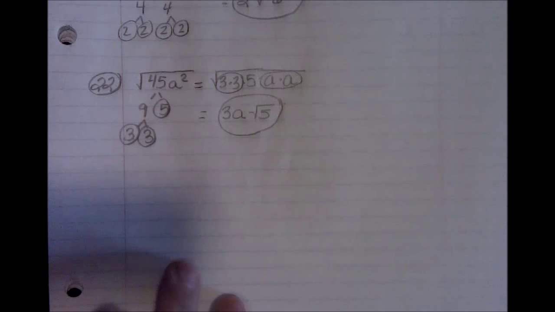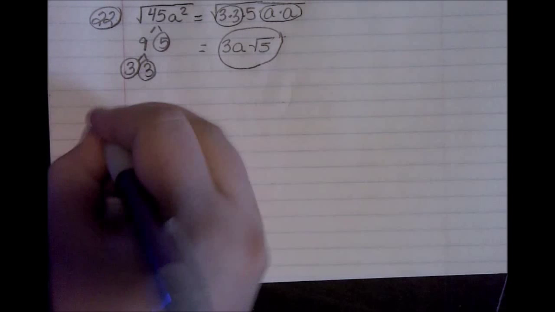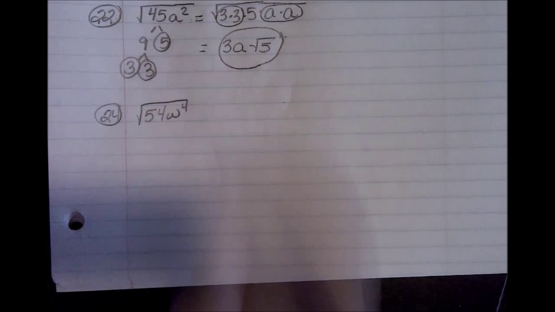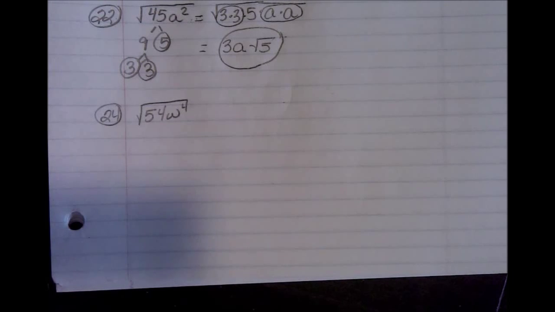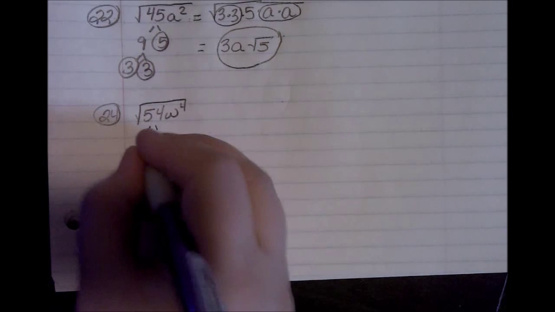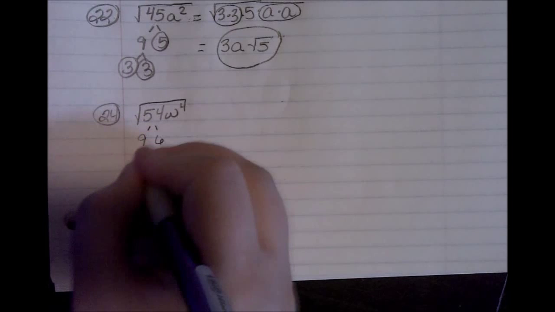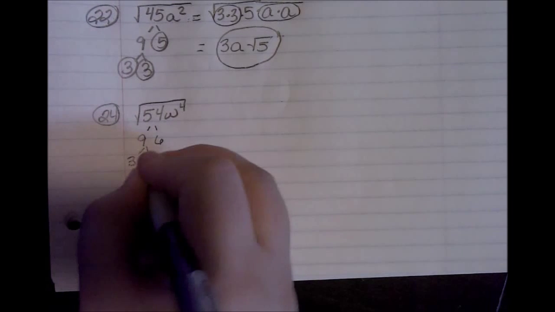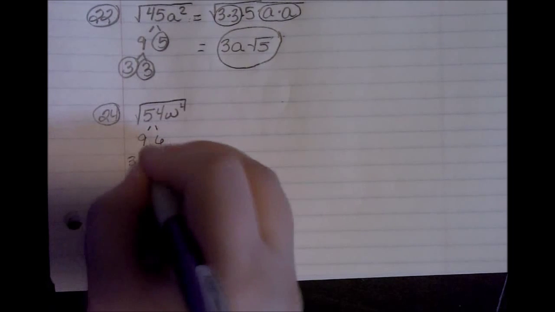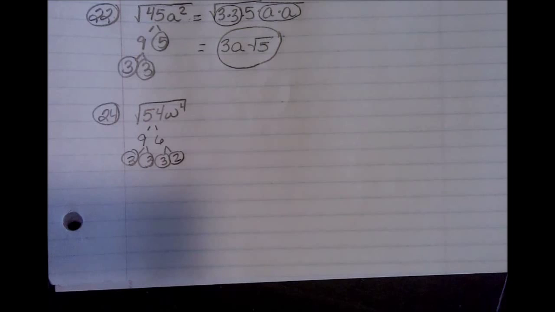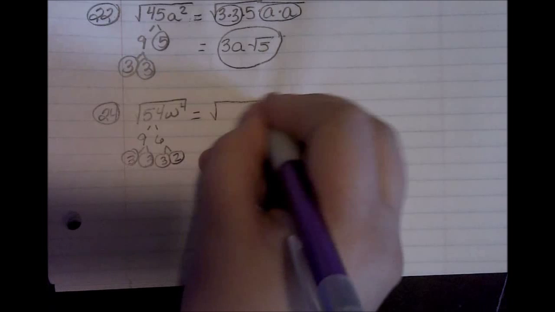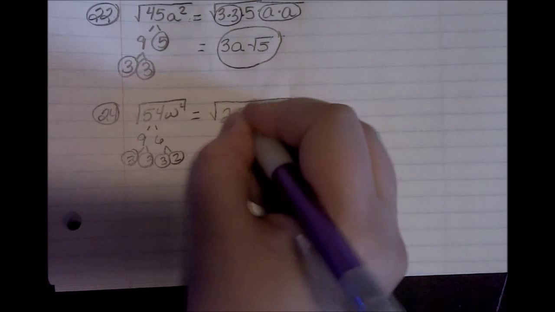24 says I have the square root of 54 w to the 4th. 54 breaks down to be 9 times 6. 9 breaks down to be 3 times 3. 6 breaks down to be 3 times 2. I'm going to circle all of those prime numbers and replace the 54 with those. So I've got 2 times 3, 3, and 3.